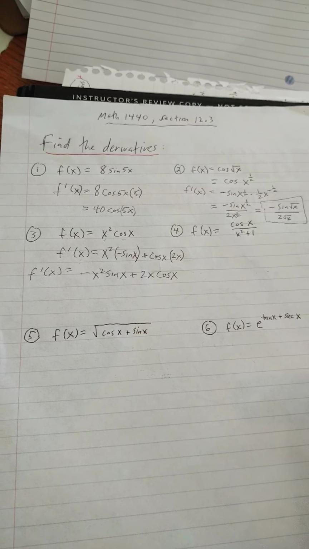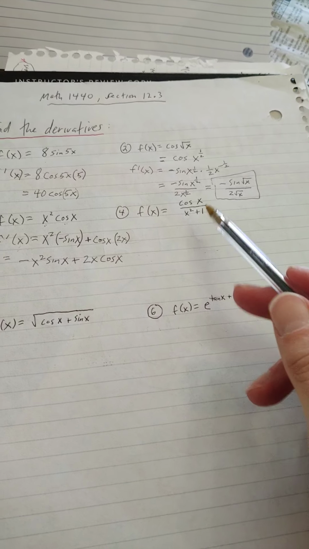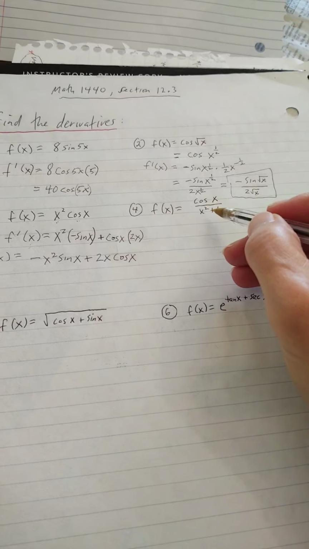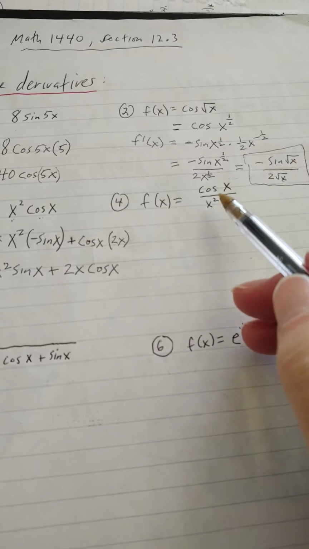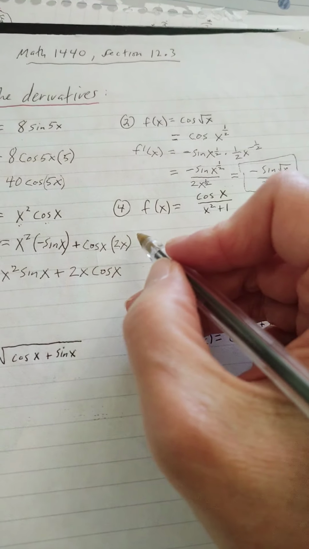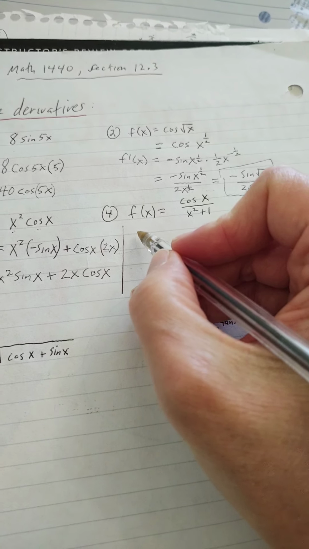So we needed the product rule for number 3. For number 4, we're going to need the quotient rule because I see this fractional bar which indicates division. So this is the cosine of x over x squared plus 1. It looks like I'm ready to do the derivative right now. Let me just draw a dividing line here. Okay, so here we go. Let's just jump into the derivative.